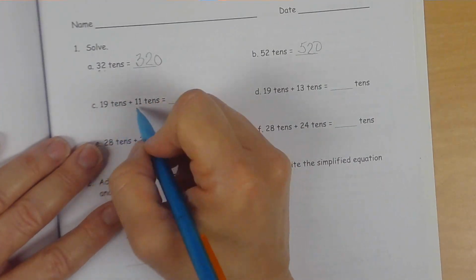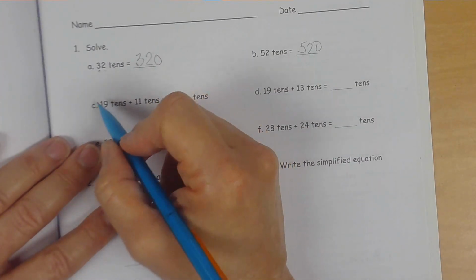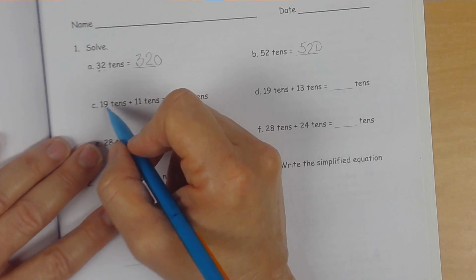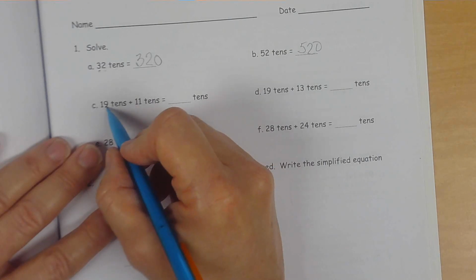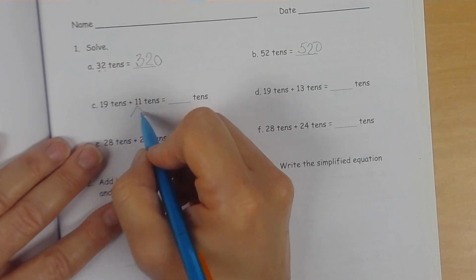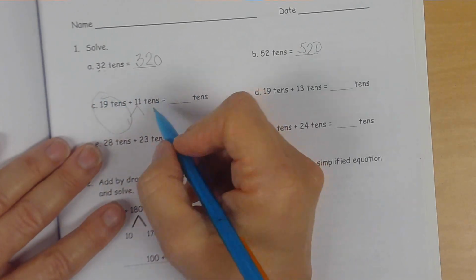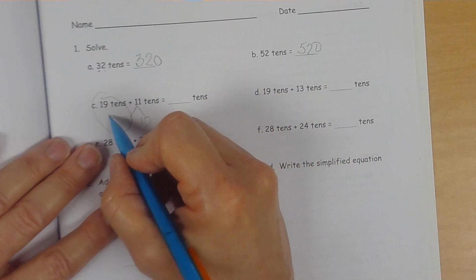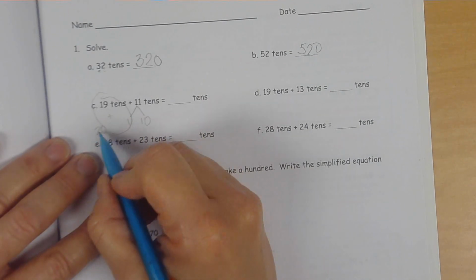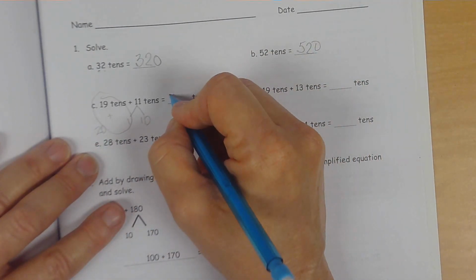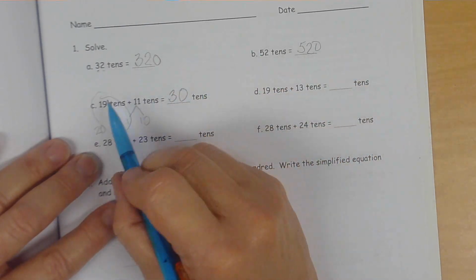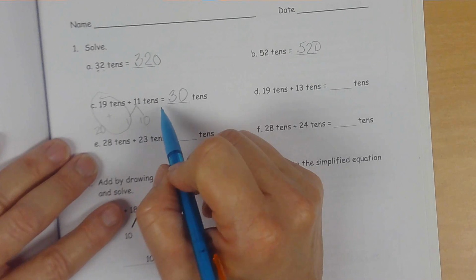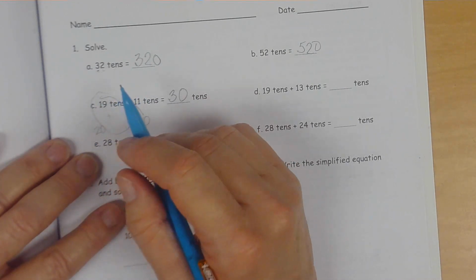Now here, we're going to be doing that same thing that we were talking about, making the next 10. So if I take this, I can give one of these over here to 19, and I'll have 10 left. If I give 1 to 19, that gives me 20. 20 and 10 is 30. You could also do this by adding the ones and adding the tens separately.